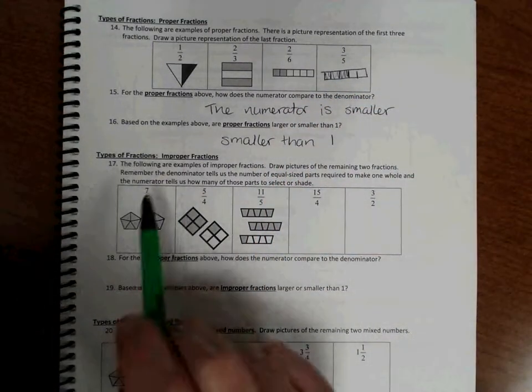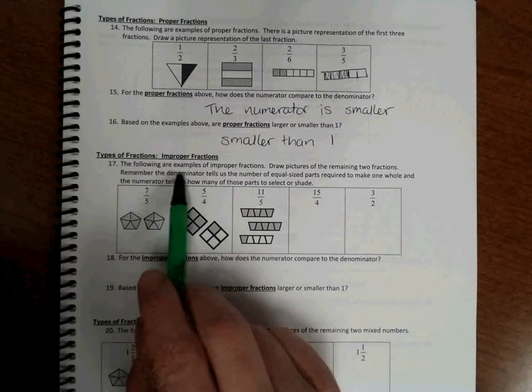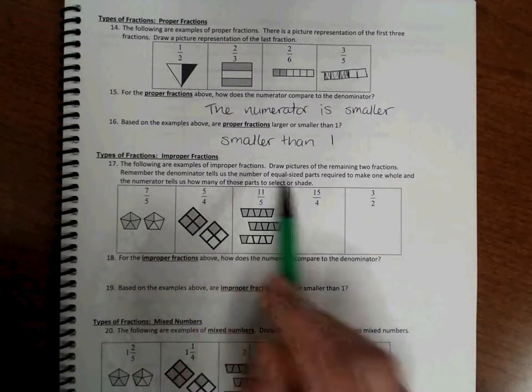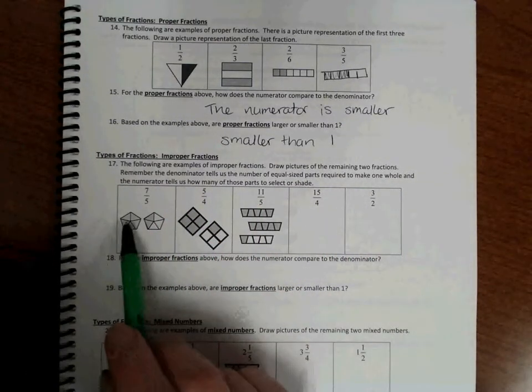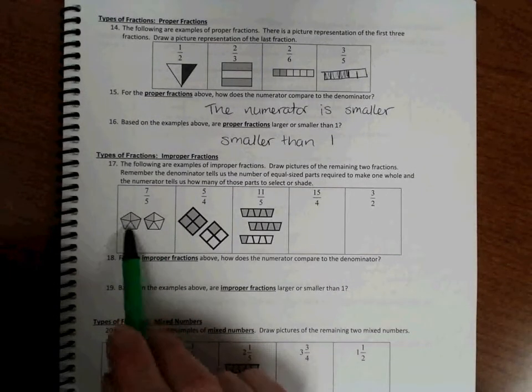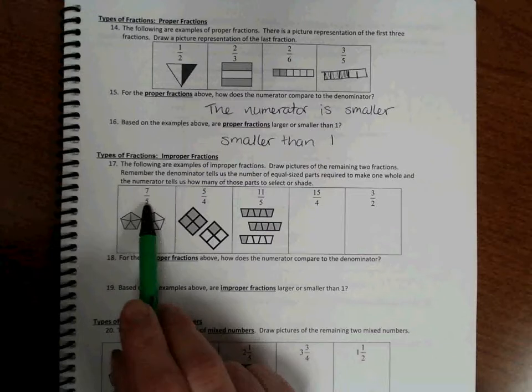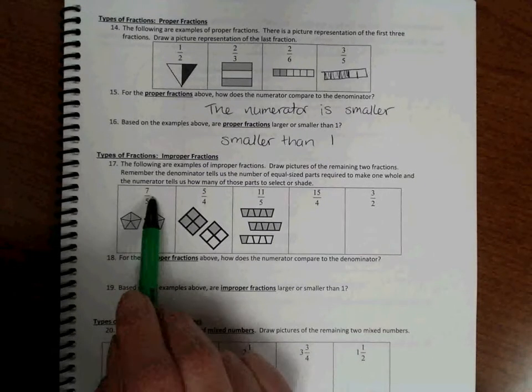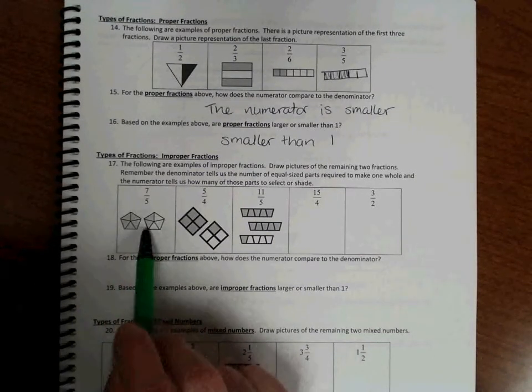Okay, moving on to improper fractions. So the following are examples of improper fractions. Let's go ahead and draw some pictures. So taking a look here, 7 out of 5. We have 5 pieces in each shape because of the fifths. So remember, that's the number of pieces in the whole, and I've shaded 7 of them.